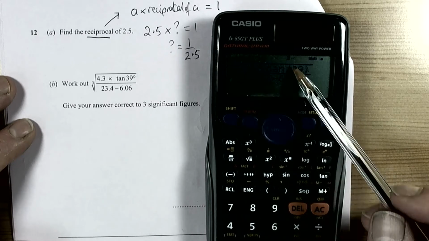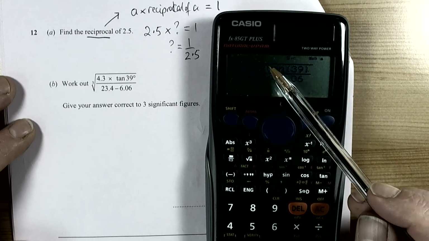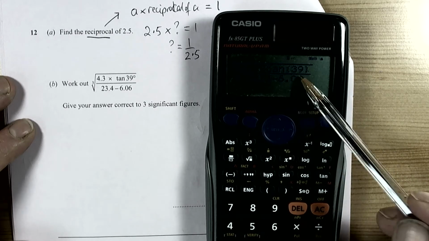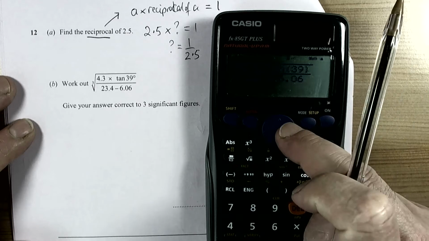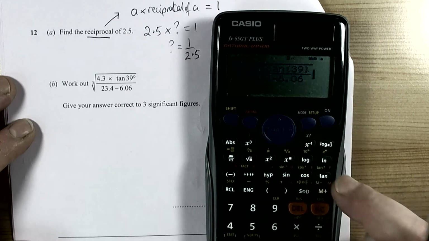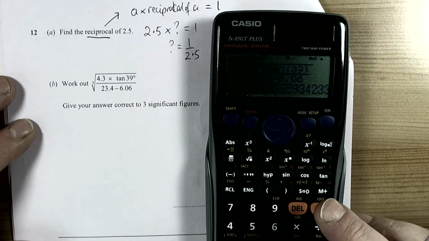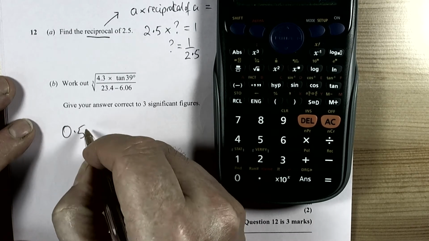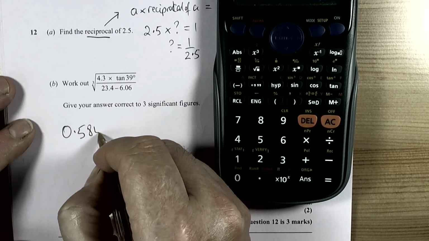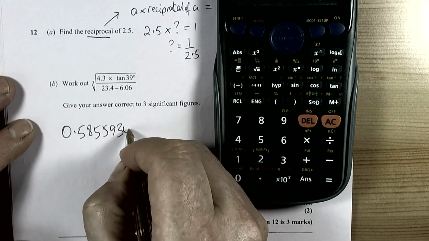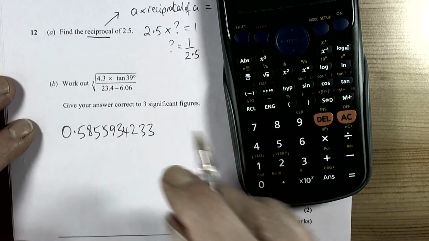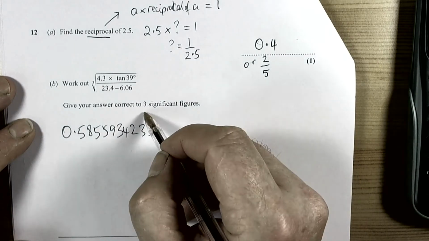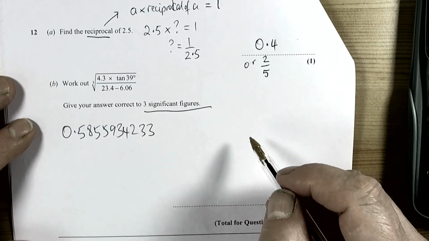So that's everything typed in, cube root function, fraction inside, typed in everything correctly, use the arrow to come away from there, and equals to get the answer. So write down the full answer first, so 0.5855934233, and then the question said it wants the answer to 3 significant figures.